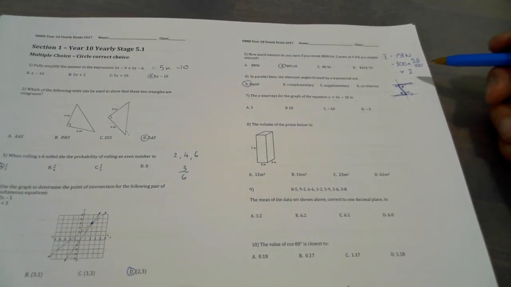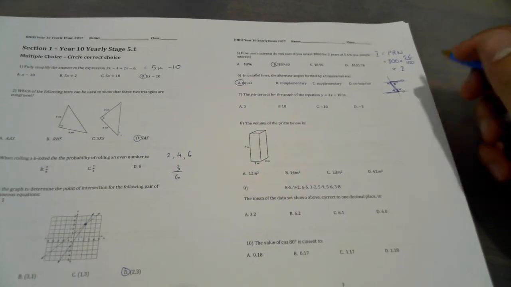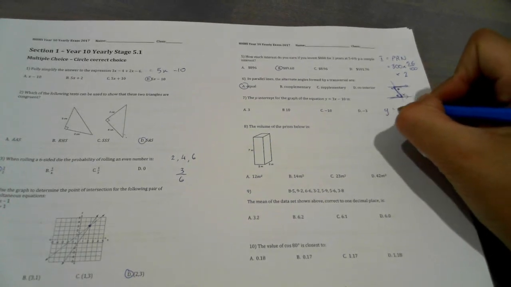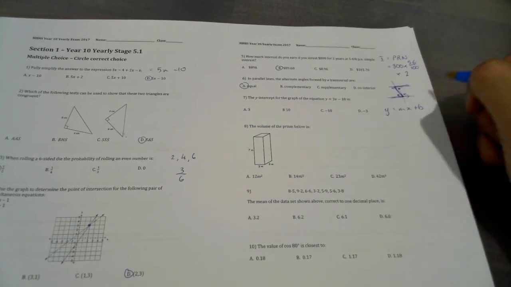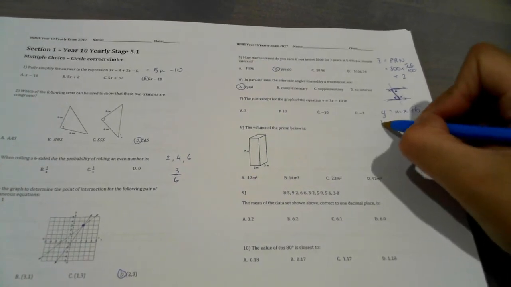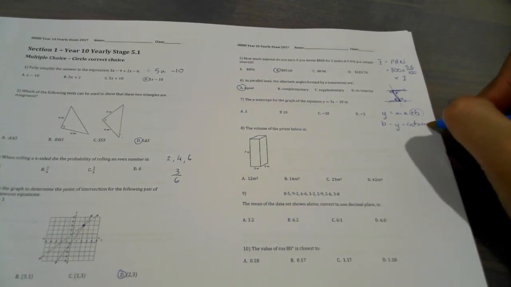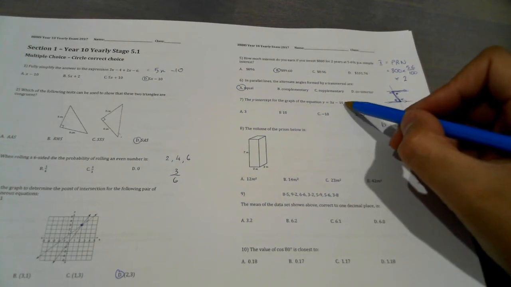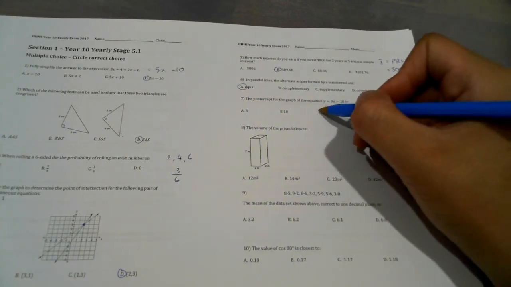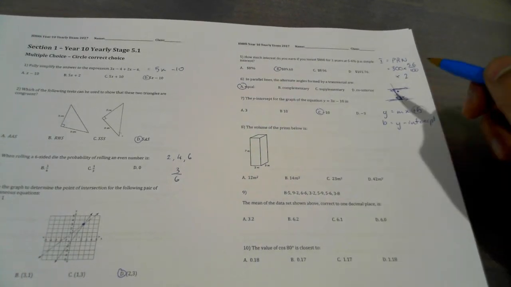The y-intercept for the graph. You've got to remember the general formula y equals mx plus b. You have to remember that b is the y-intercept, so the number that's by itself. So the number that's by itself here is negative 10. That's going to be the y-intercept.